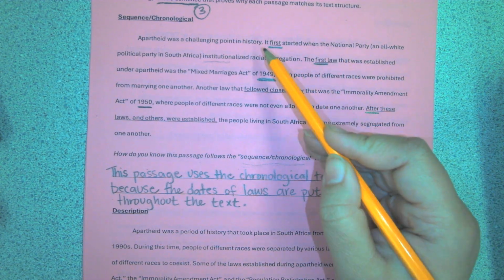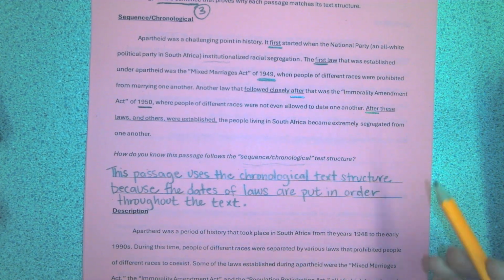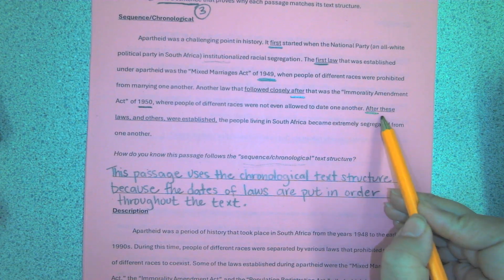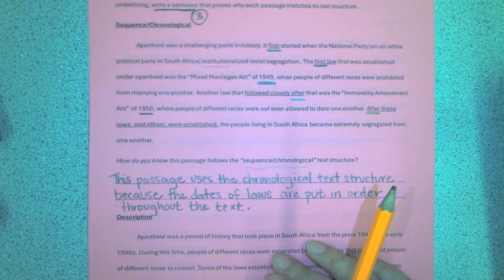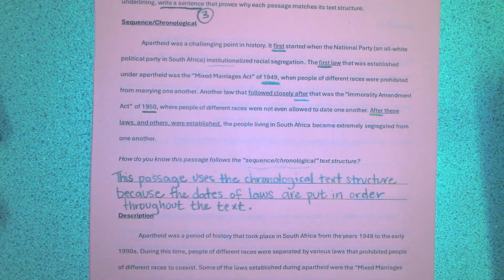This first started when? After these laws, right? Because if I'm using the words first and then after, that lets me know these things happened in order, right? That lets me know as a reader what the order was of events, and that helps me better understand what apartheid was.